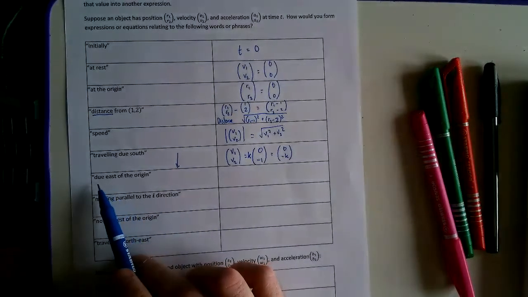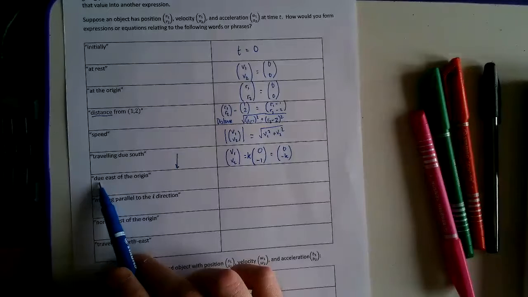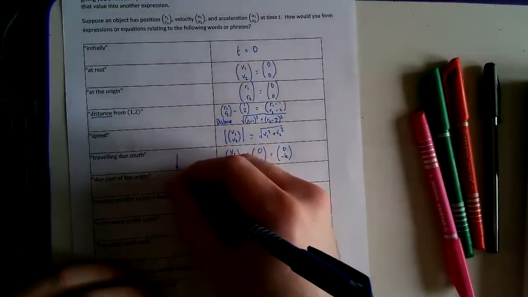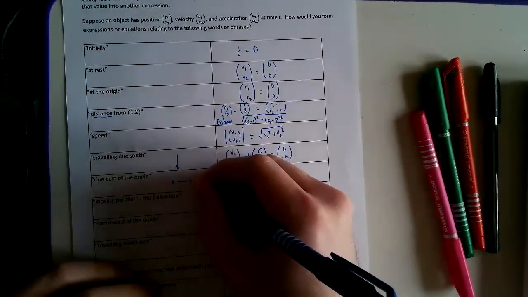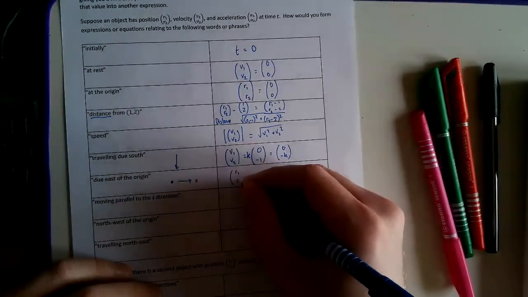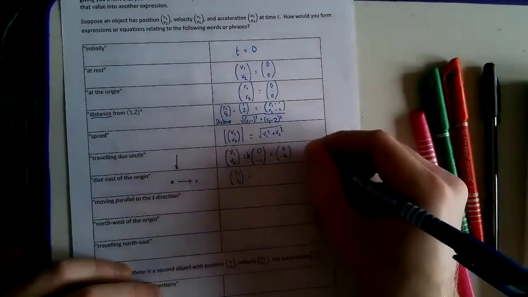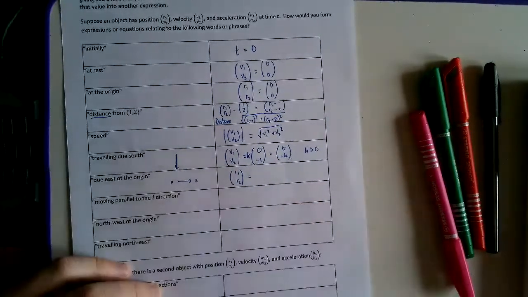Okay, we know it is due east of the origin, so talking about its position now, not travel. Here's the origin, and it's due east, so it's over here somewhere. So that means its position, and I should have said here that k was bigger than 0. For this number here, it has to be positive.